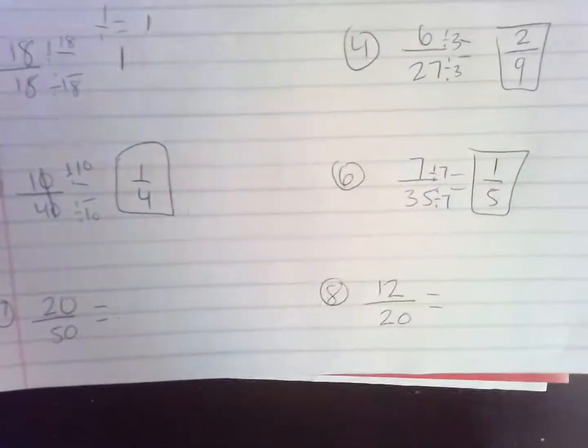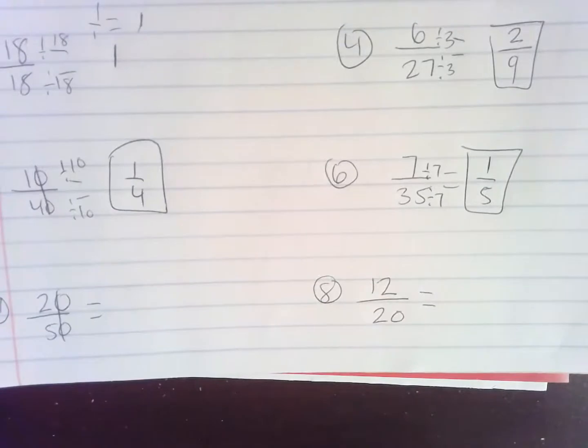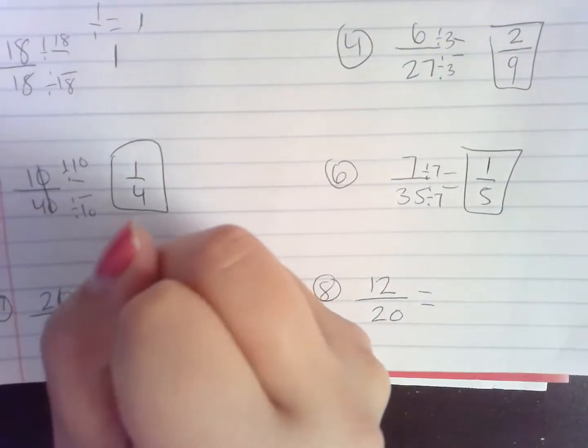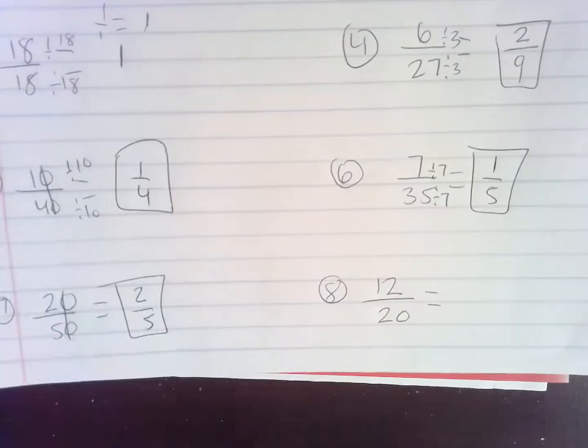Question number 7, same idea. I can slash those zeros. As long as I have zeros on the top and on the numerator and denominator, I can just slash them down. So my answer is just 2/5.